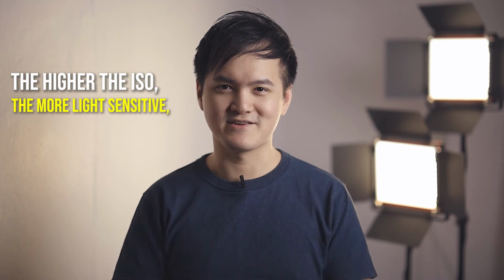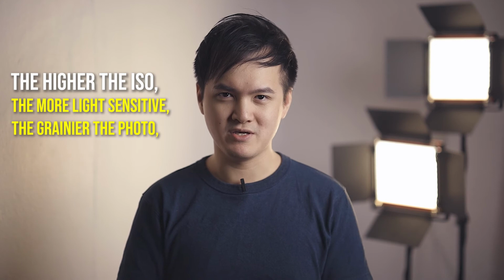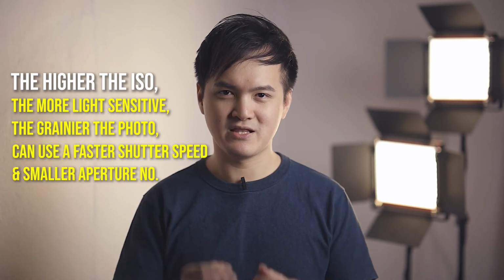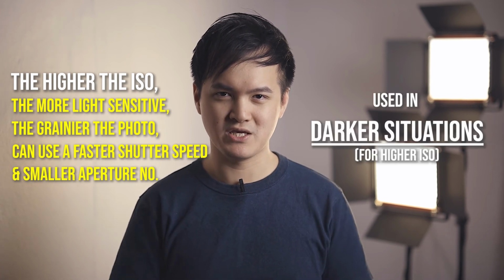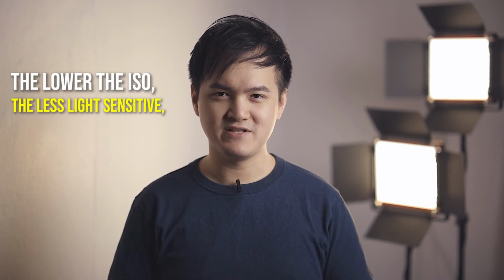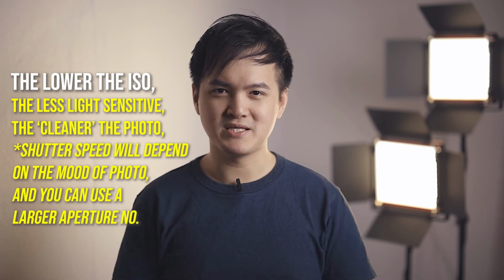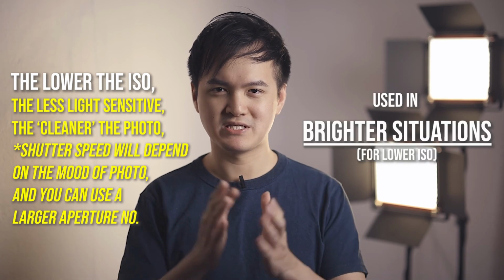So in short, the higher the ISO, the higher the camera sensor light sensitivity, the grainier or noisier photos will be, losing some of the photo details, and faster shutter speeds and lower aperture adjustments will be required, and this is usually used in darker situations. While the lower the ISO, the lower the camera sensor light sensitivity, the cleaner and finer your image will be, and slower shutter speeds and larger aperture will be required, and this is usually used in brighter situations.